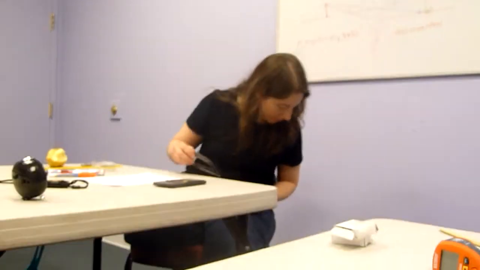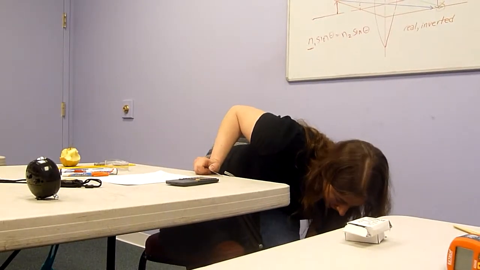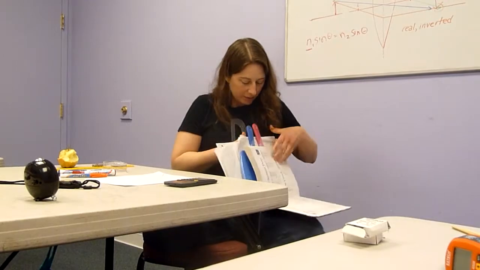Okay, so now what we're gonna do is we're gonna measure this angle. I have a protractor here, and a pencil, of course. Why would I have a pencil? And possibly my pencils in this book. And a bunch of mirrors.